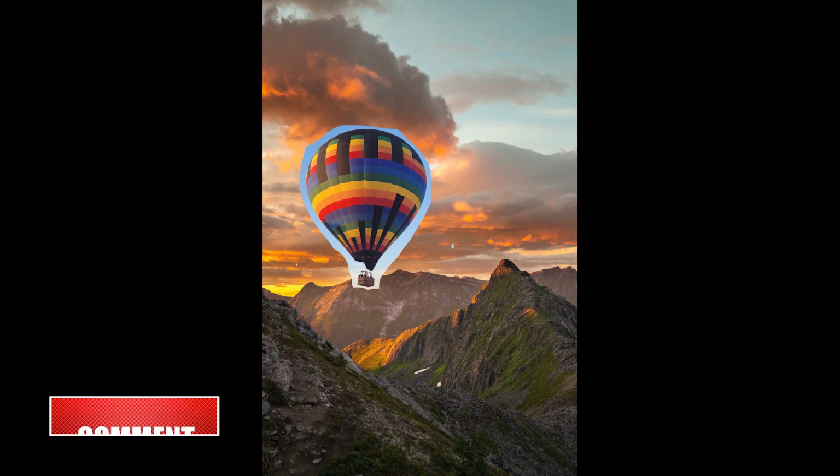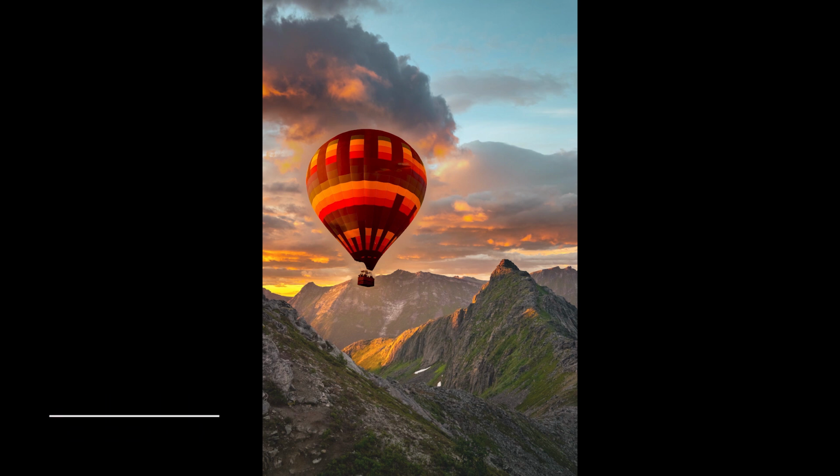In this tutorial, I'll be showing you how to blend two images with auto blend layers in Adobe Photoshop. So, without further ado, let's get started.